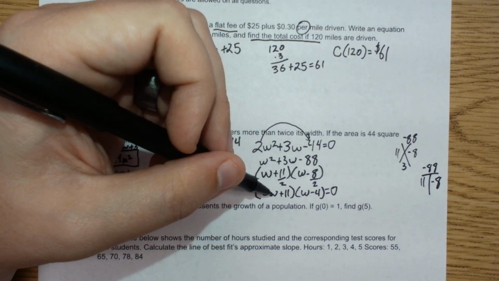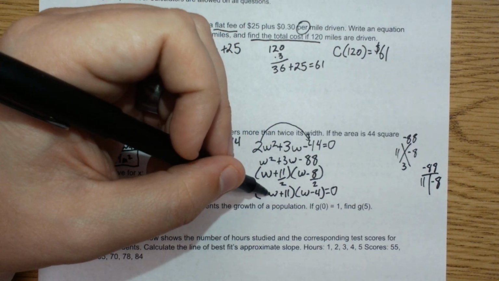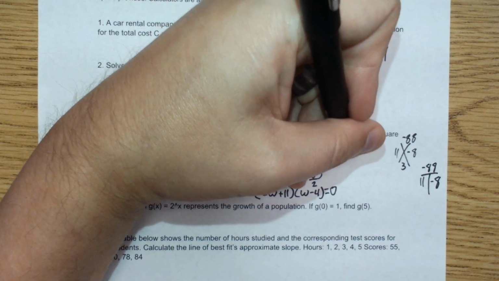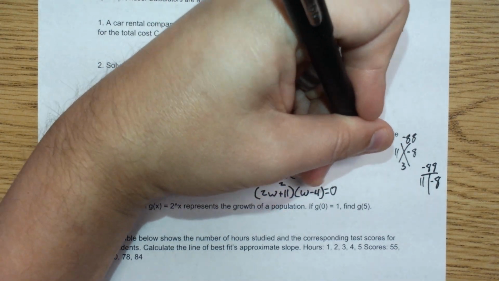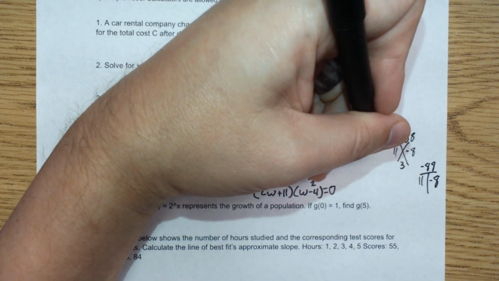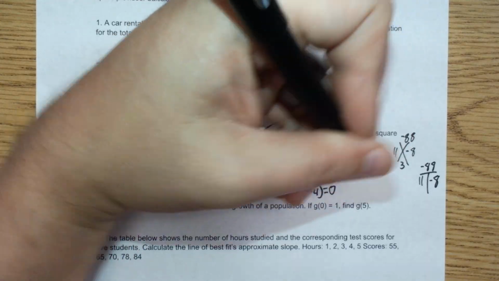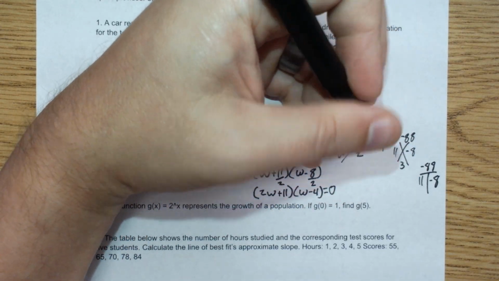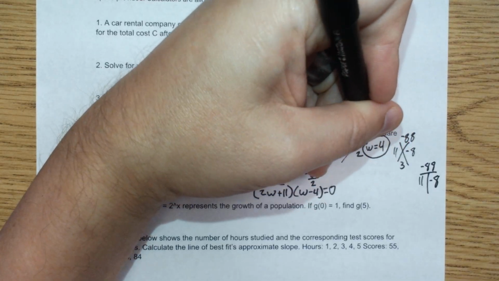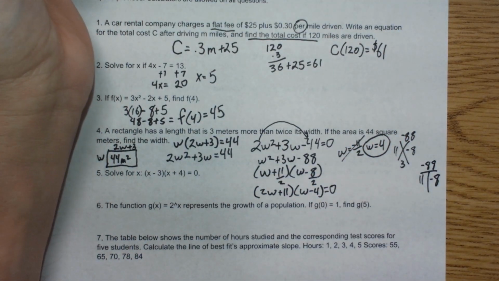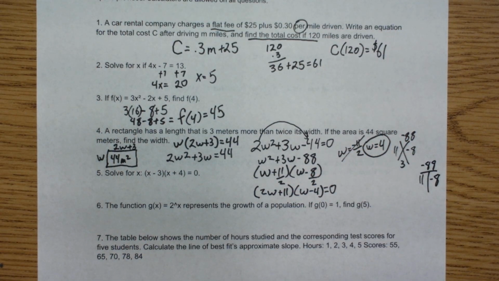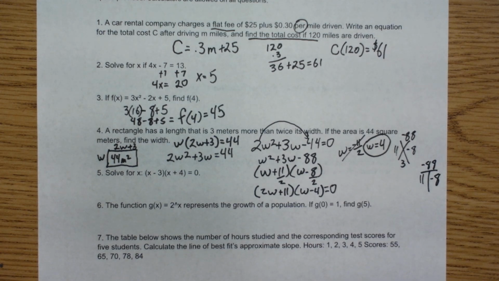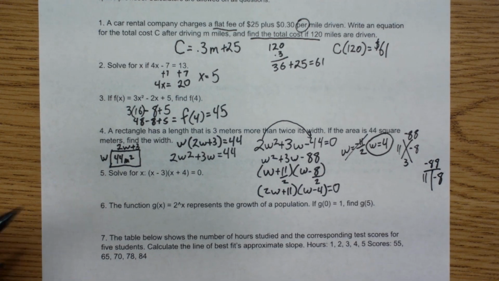To get 0 here, W on this one would be negative 11 over 2, or W equals a positive 4. And since we can't have a negative width, our width would equal 4. So a little bit more extra steps there, but we can solve it out that way using our quadratics.